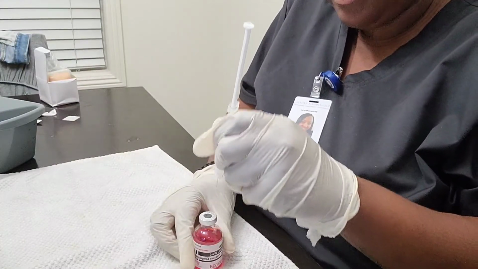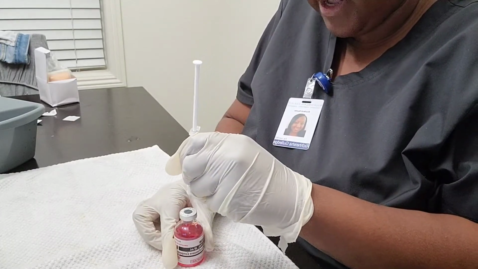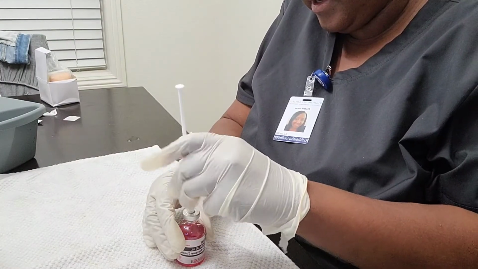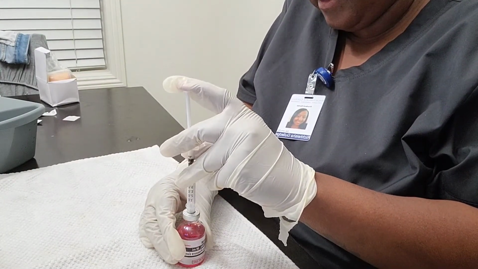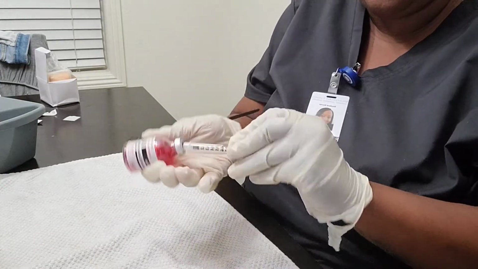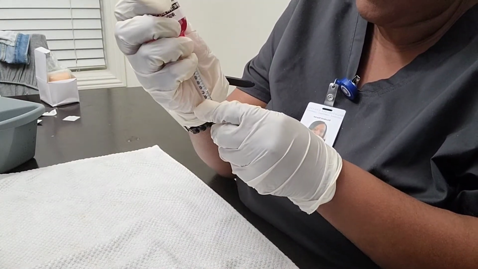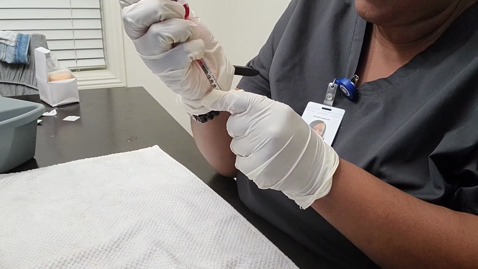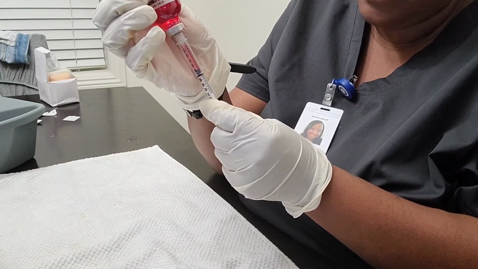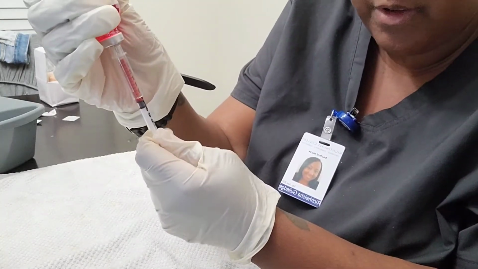So I take my dominant hand with the syringe and my non-dominant hand holding the valve, and then going ahead and insert it. And then serving the air. And then I'm going to go ahead and flip over the valve and pull the syringe back to get to 1.5.